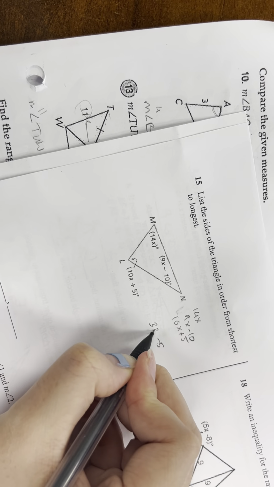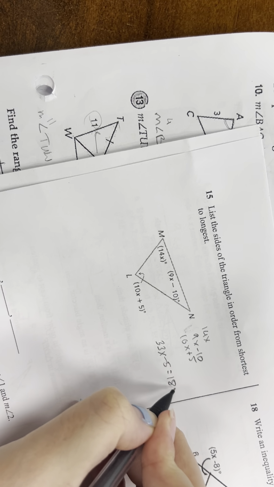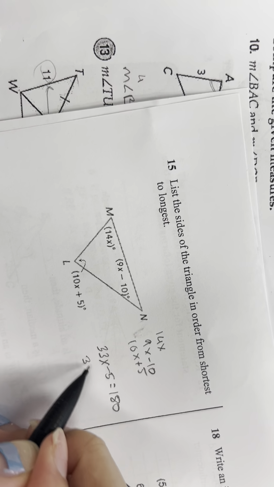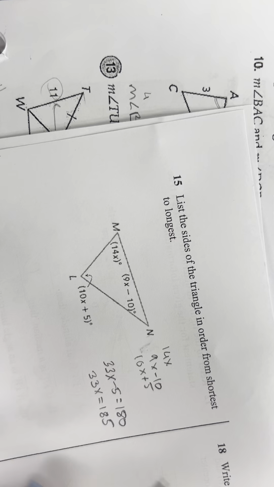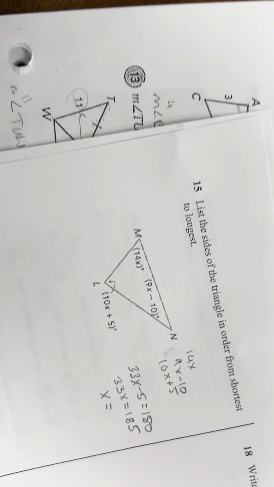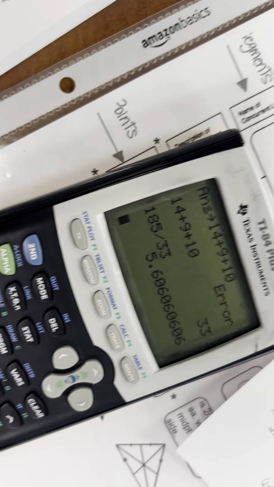So 33x minus 5 is equal to 180. Now let's solve for it. So you add 5 to both sides, so 33x equals 185. And then you divide by 33 on both sides, so x will equal 5.60.